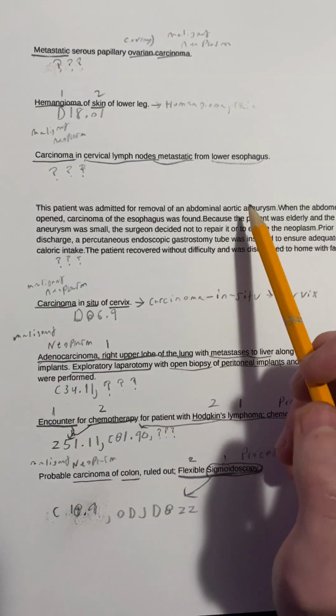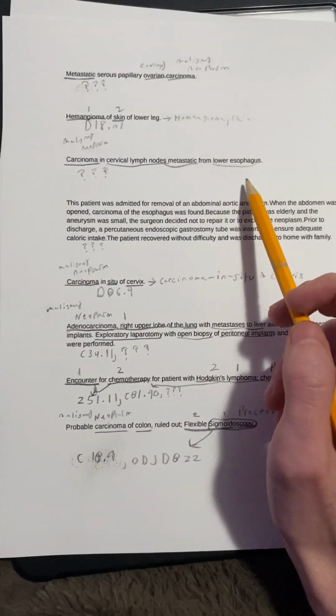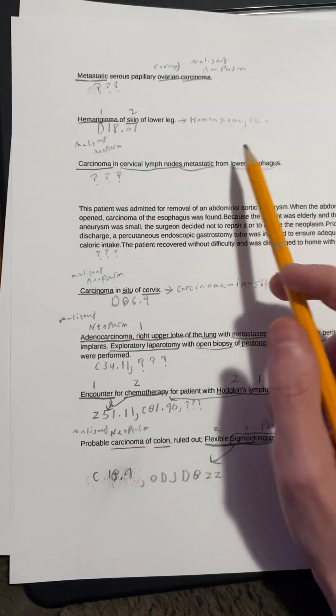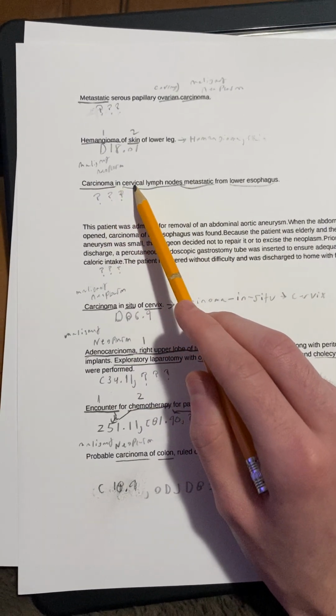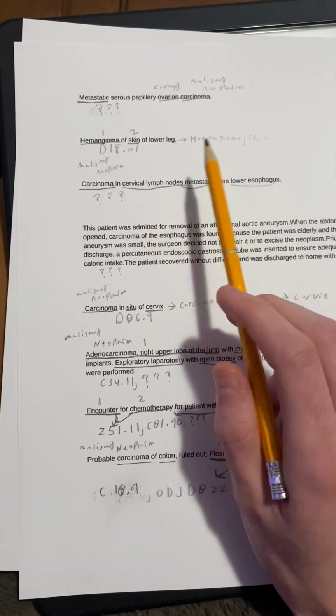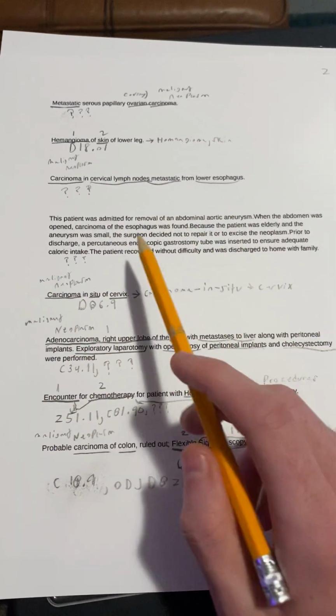This one, another one I was confused about. Esophagus being the neck and up. I just didn't know the carcinoma of the cervical lymph nodes. No clue. Same with this one. I didn't even know where to start.